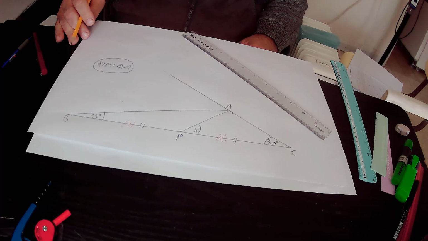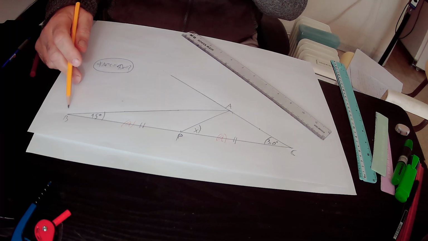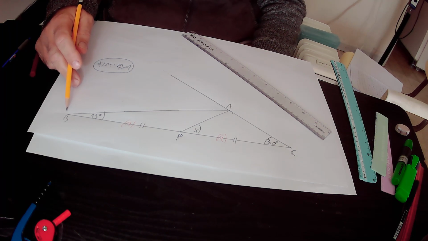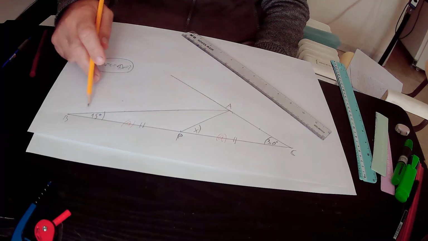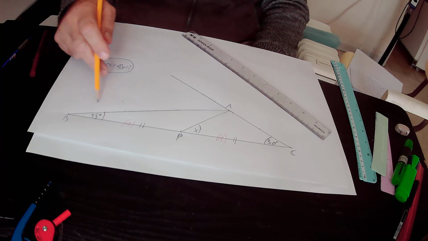In the next step, we will do another construction. That is to say, at this point B, we will create an angle equal to 15 degrees in size in the following way. BA will be one leg of the angle, and the other leg will be created in such a way that it will create 90 degrees with the leg BA.